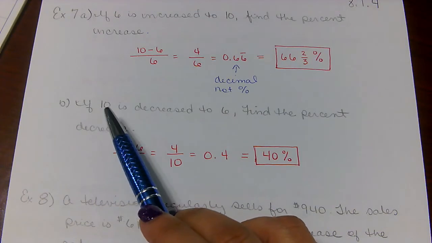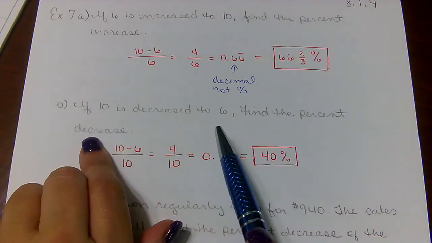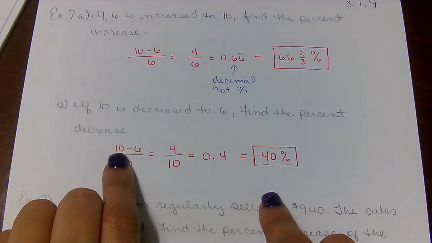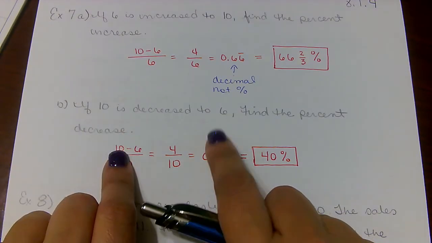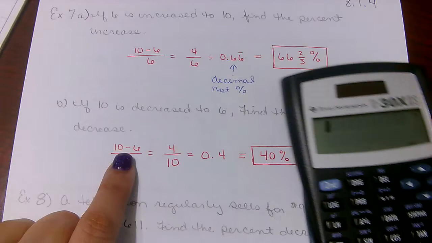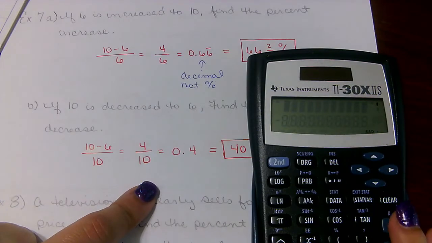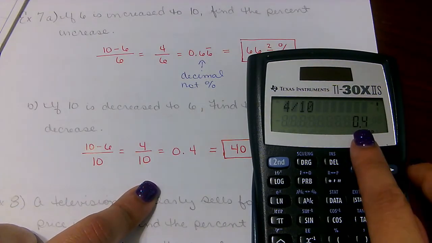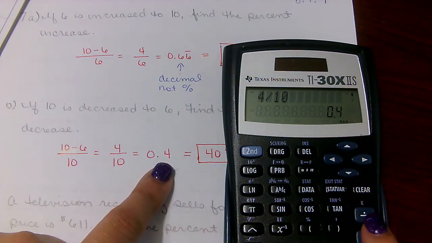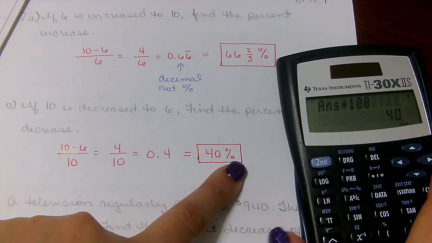Part B says if 10, this is now our original amount, is decreased to 6, find the percent decrease. So here I'm going to start with the 10, that's our original amount, and then minus 6, divided by 10. So 10 minus 6 is 4, divided by 10, and if I put that in the calculator, I will see a decimal of 0.4. Once you have your decimal, remember changing your decimal to a percentage is where you're going to times it by 100. So there's our 40%. Don't forget to add that percent sign.